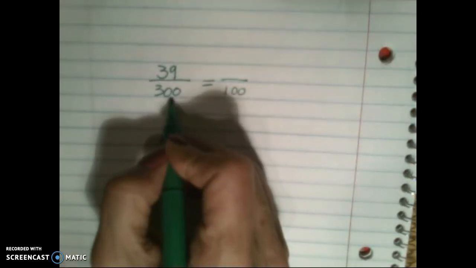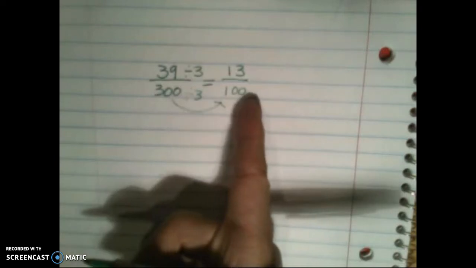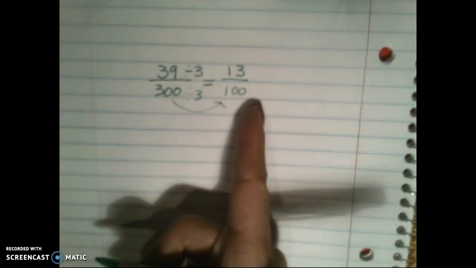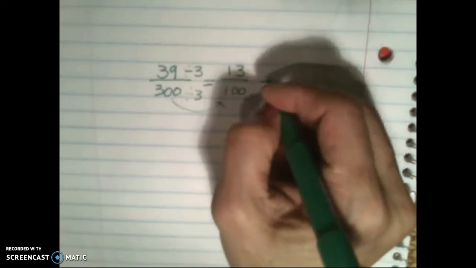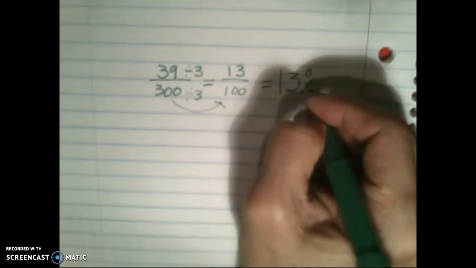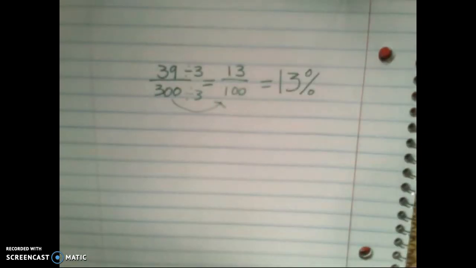Remember, is over of equals percent over 100. Again, I'm going to use my clues to see how they got from 300 to 100, and that's dividing by 3. 300 divided by 3 is 100. What you do to the bottom, you do to the top. 39 divided by 3 is 13. So these are equivalent fractions. Once you have your fraction out of 100, it is very easy to answer the percent. So 13% use the coupon.